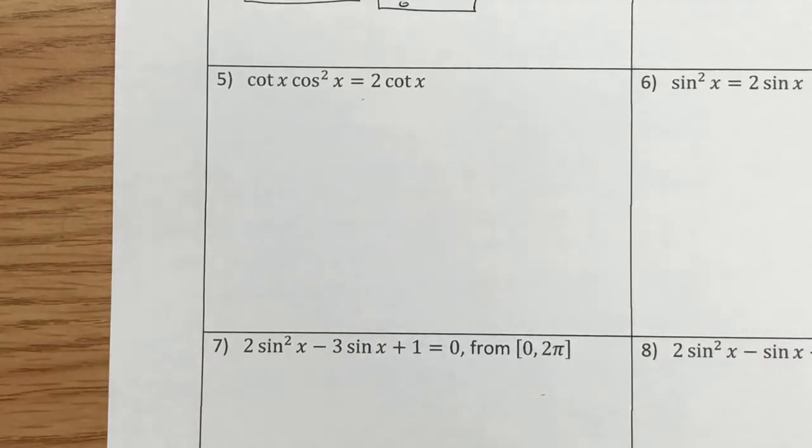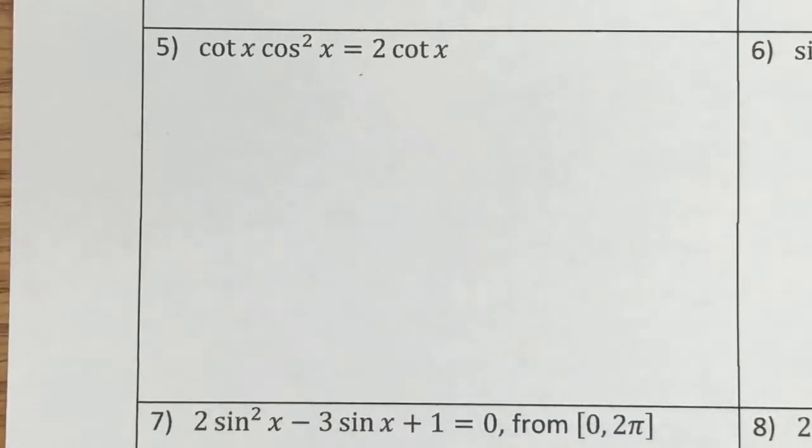Now that you've seen 2 examples, why don't you go ahead and try out number 5. Number 5 is a little more complicated because we're going to have to do a little bit of rewriting before we begin, and this one might have to do with a little bit of factoring. So go ahead, pause the video, and unpause it when you're done and see what you did. Okay, so let's take a look.